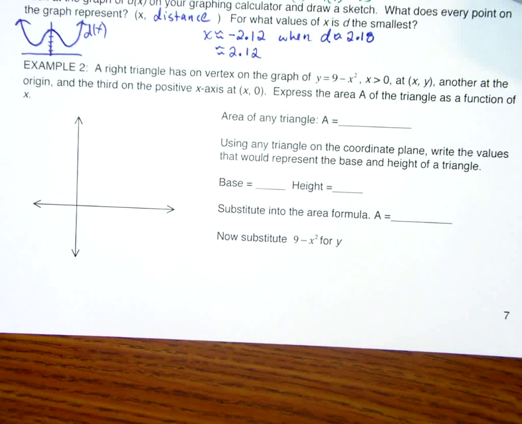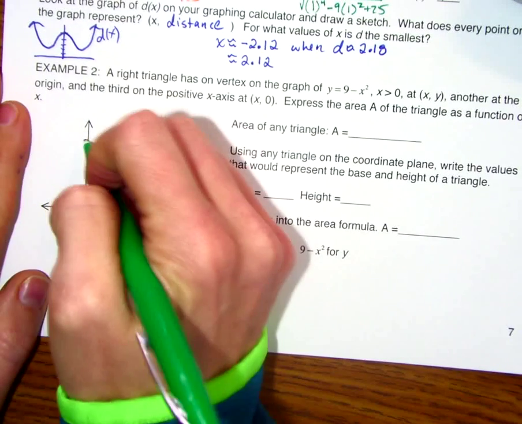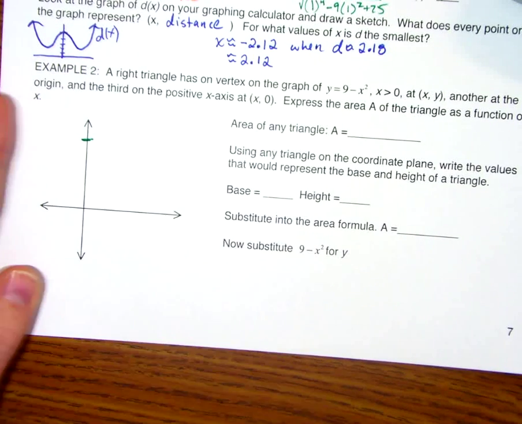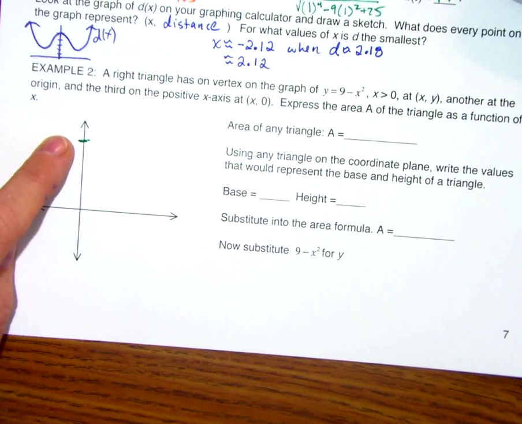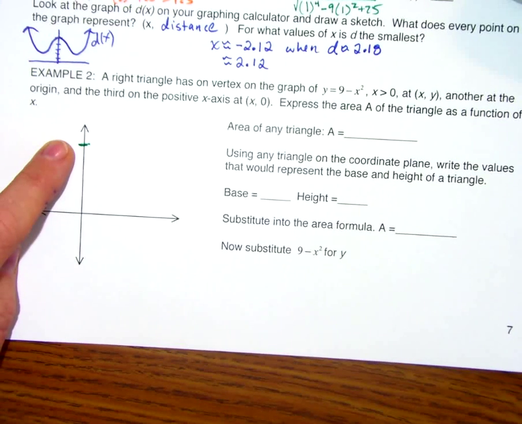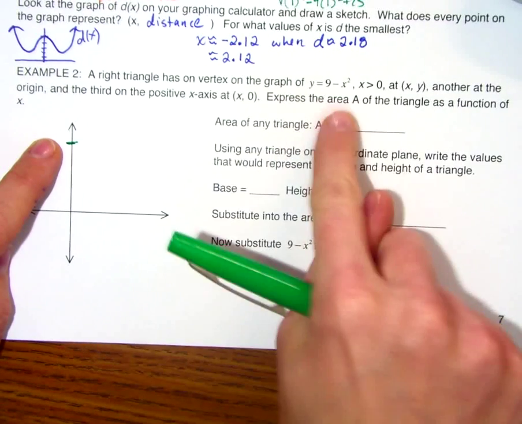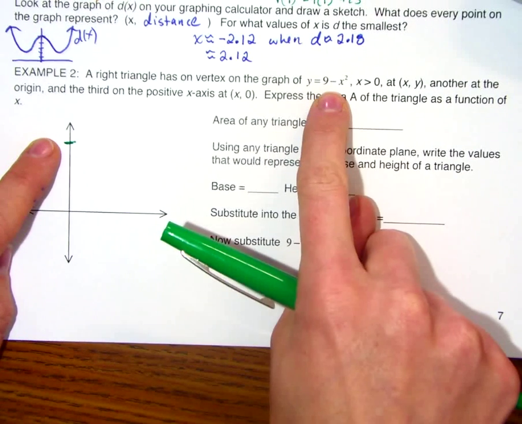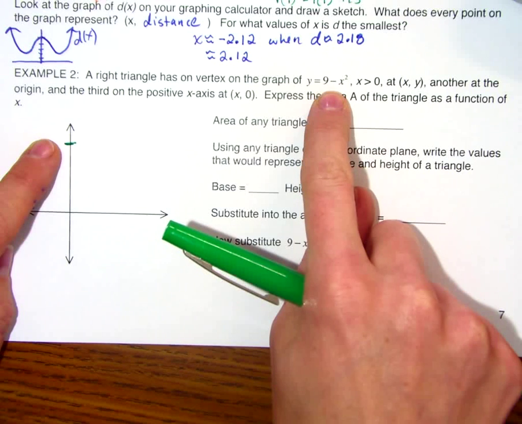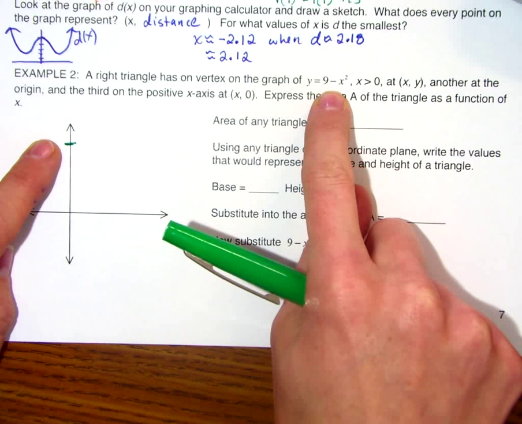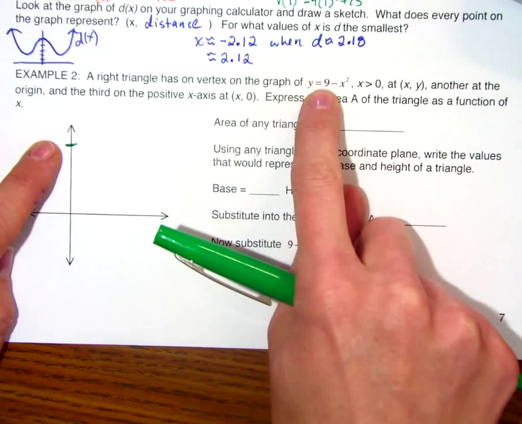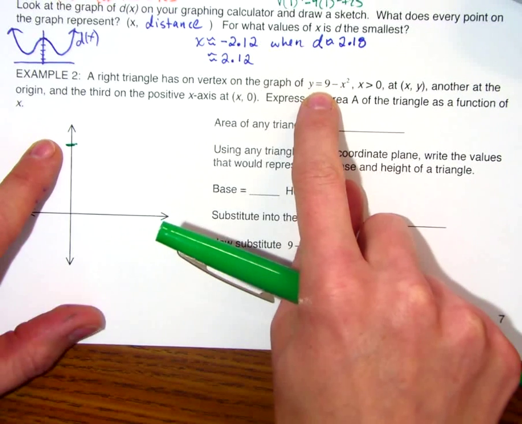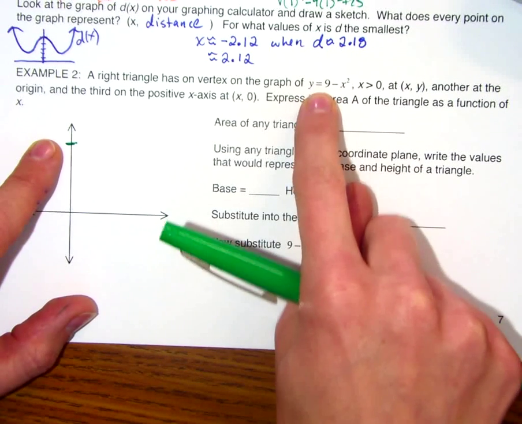I'm going to put a mark up here. Okay, and what is this value? Anybody know what value I'm going to make that? This is going to be 9, all right? And the reason why is because we have 9 minus x squared. Now that 9, is that on the inside or the outside of our parent function? It's on the outside, so this means we have a shift positive 9. Because it's on the outside, we know that is a vertical shift up.